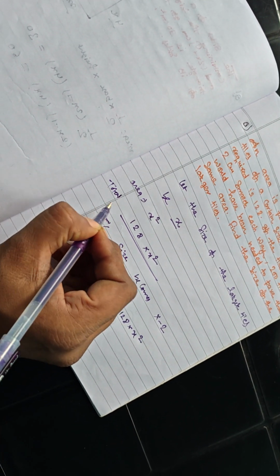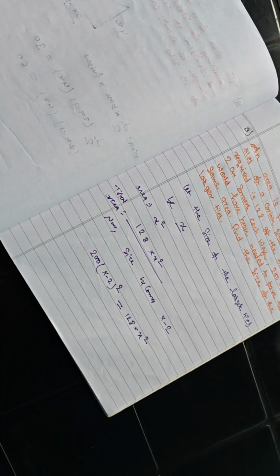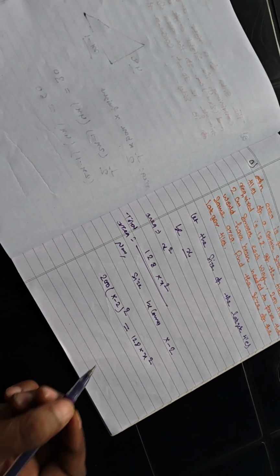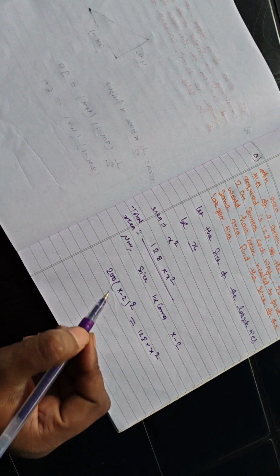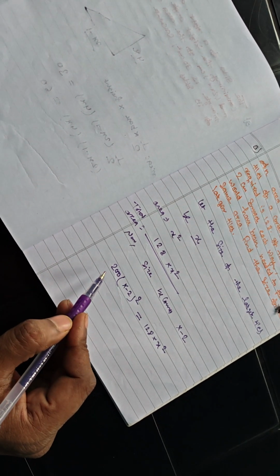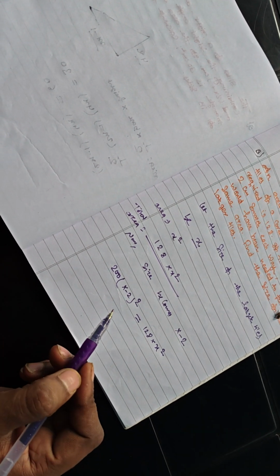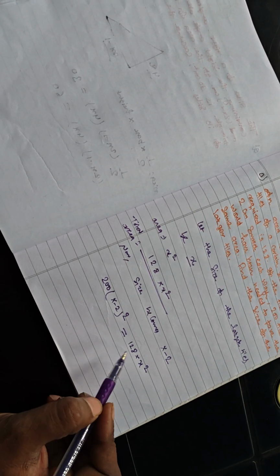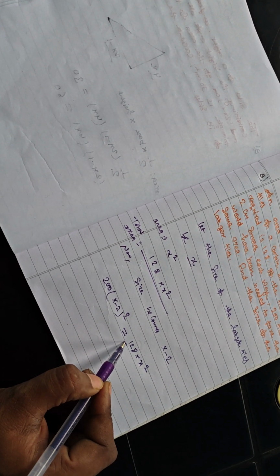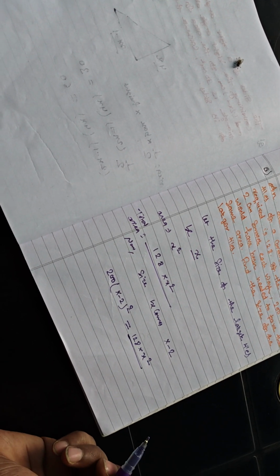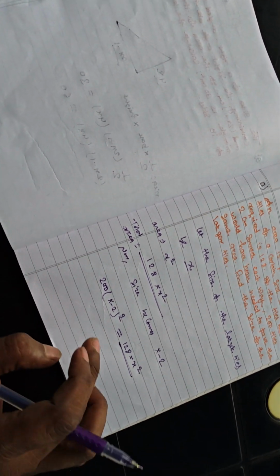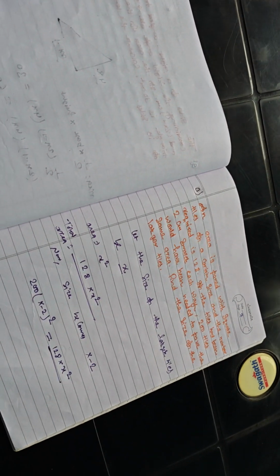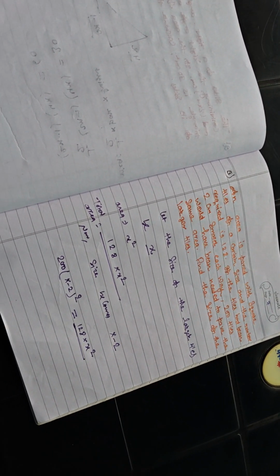Total area: now the area is the same, and we just reduce the size of the tiles by 2 centimeters, and the number required is 200, so we multiply 200 into (x minus 2) whole square. And we have the same area, 128 into x square. We get a quadratic equation, rearrange this, and then we can solve this.